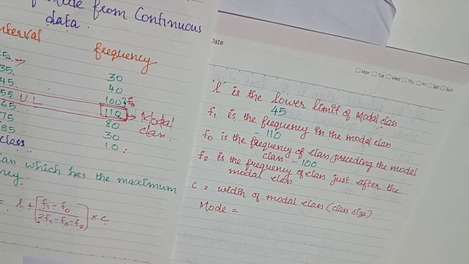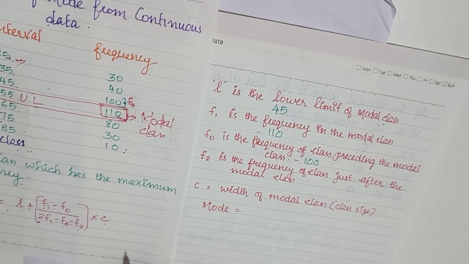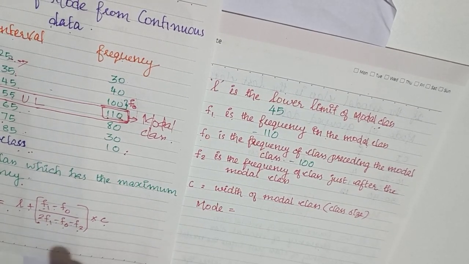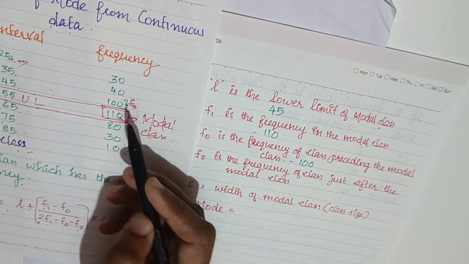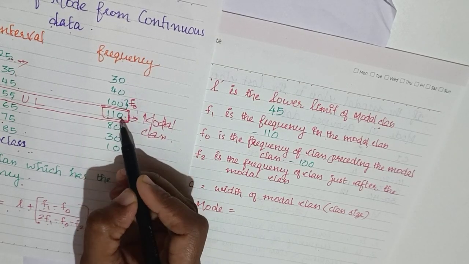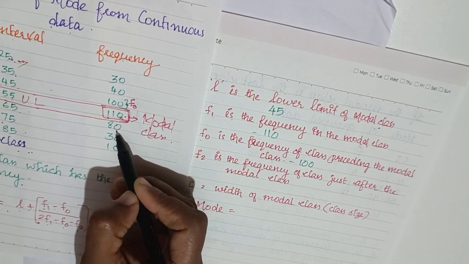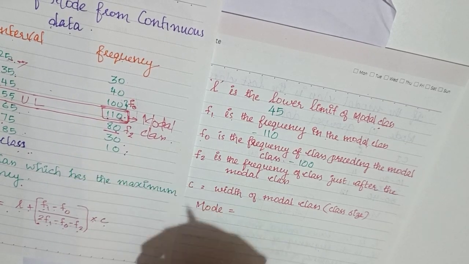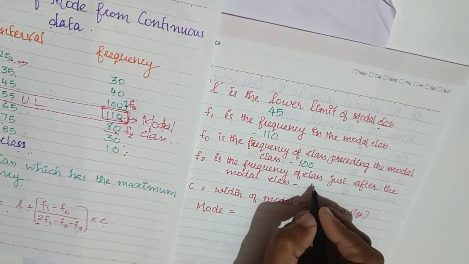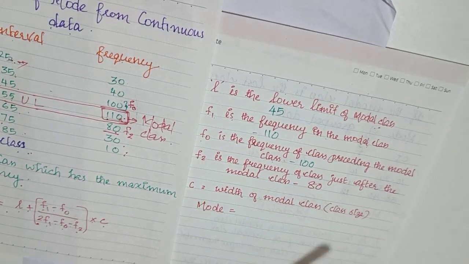And next F2. So F2 is the frequency of the class just after the model class. This is the model class. Just after this model class, the frequency which is coming is known as F2. Here F2 is 80.